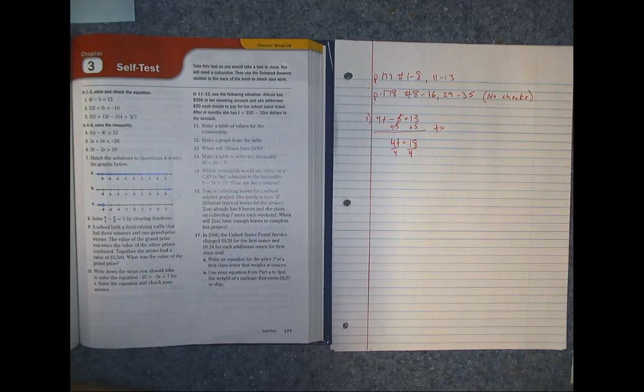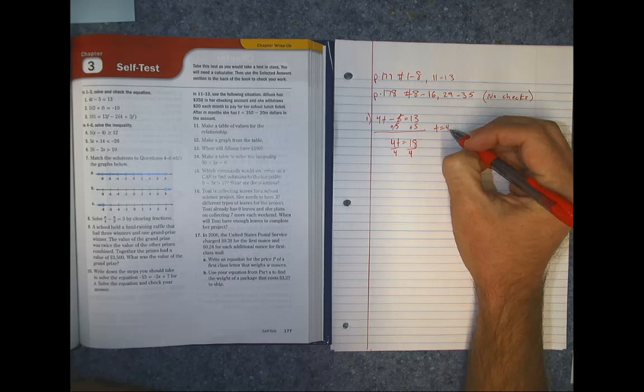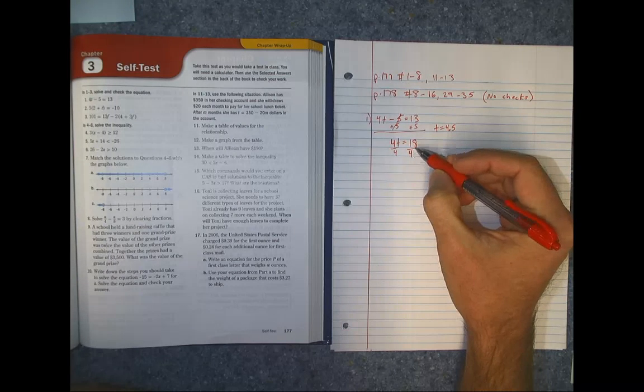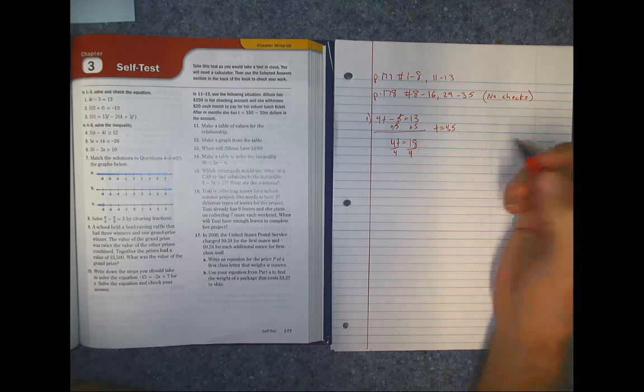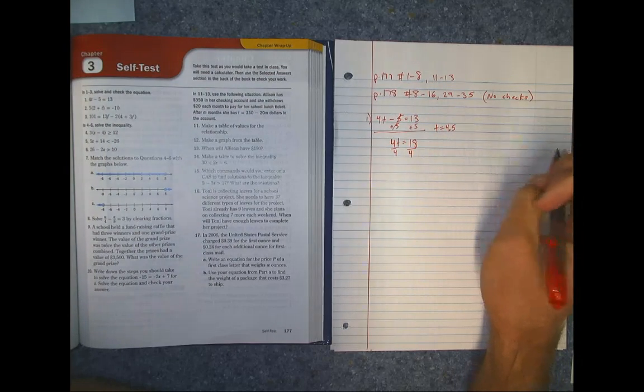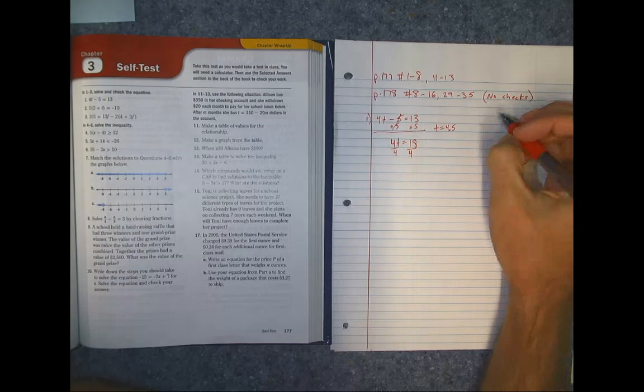So we can leave it as 4.5. You could, of course, leave it as a fraction if you wanted to. You would divide this by 2, and you'd end up with 9 over 2, and that'd be perfectly fine. But 4.5, since it's not a rounded decimal, that's good too.